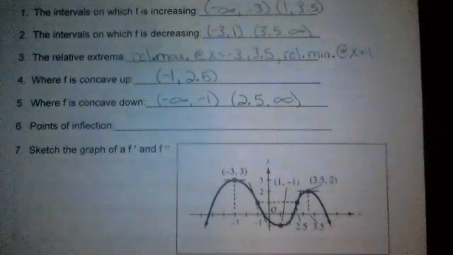All right, so we have a couple of points of inflection. Those were marked for us. So point of inflection at x equals negative 1 and at x equals 2.5.